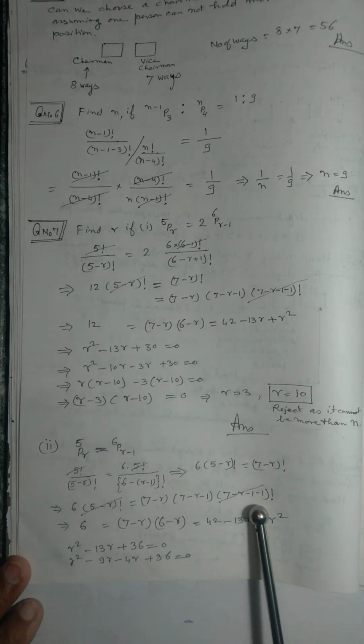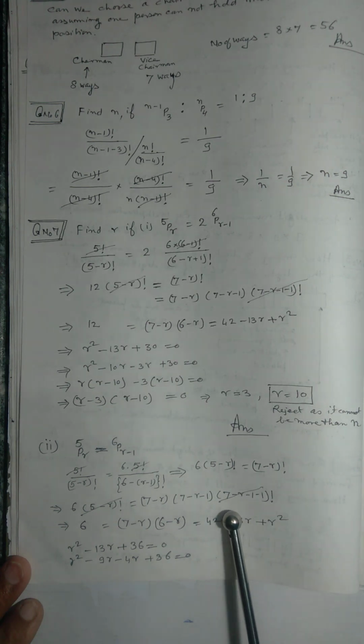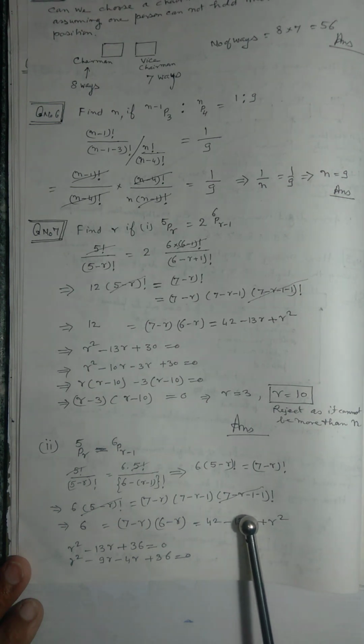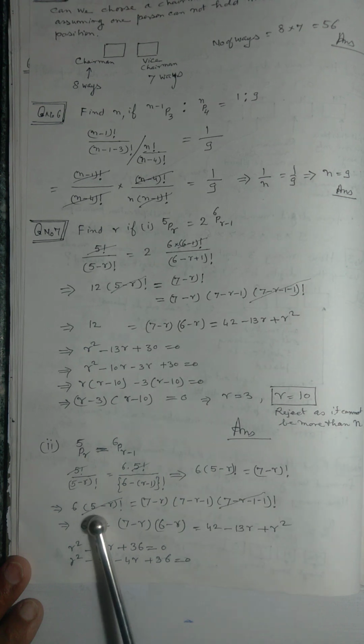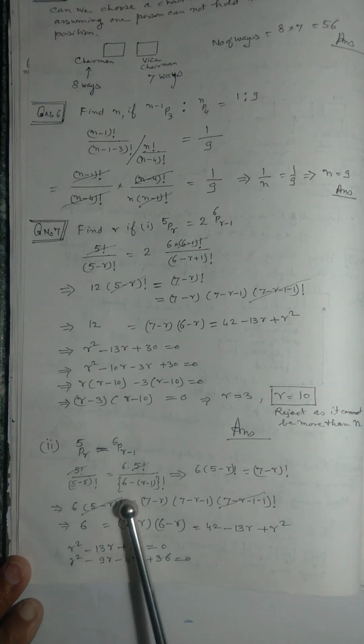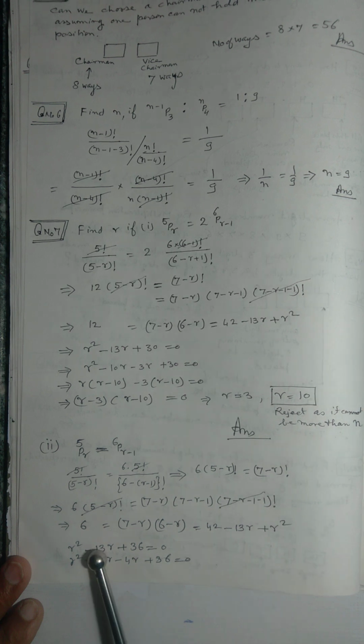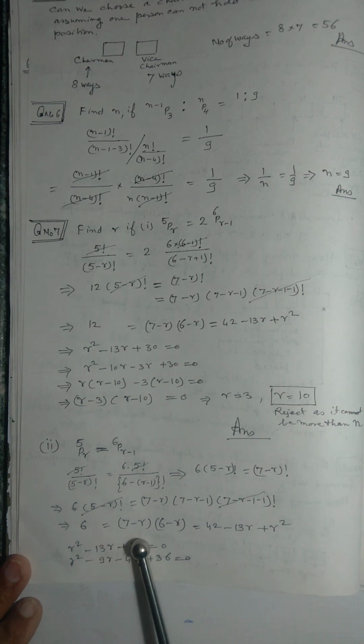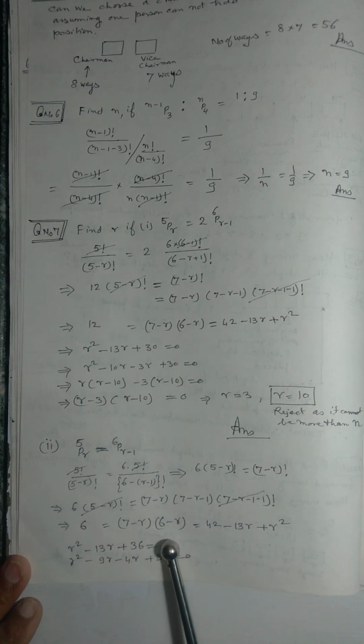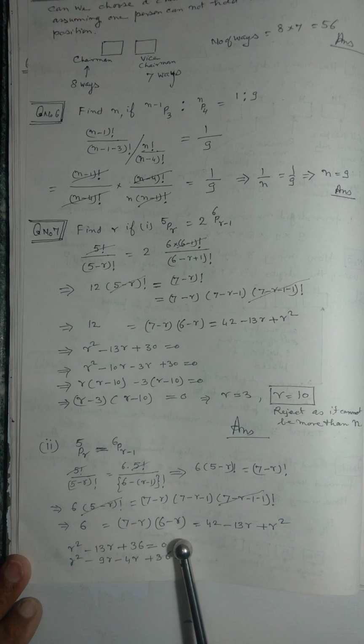So this will become 5 minus r factorial. This 5 minus r factorial, this is already 5 minus r factorial. These two will be cancelled. So 6 is equal to 7 minus r, in the second bracket 6 minus r.